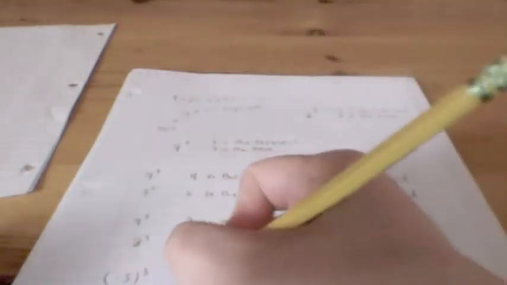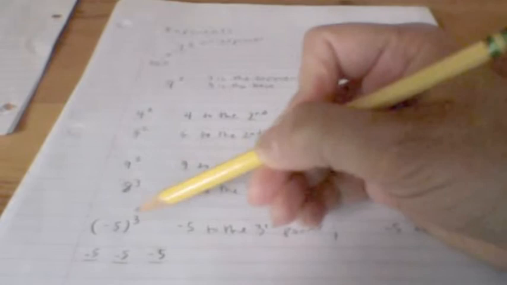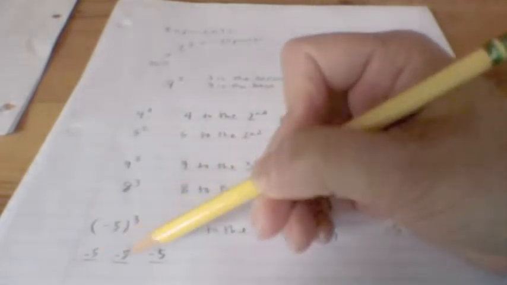So I'm going to have 3 lines here, and what I'm going to have is 3 negative 5s. Whenever I have an exponent, it shows you how many copies of the base you see. The exponent tells you the number, 3 copies: 1, 2, 3.